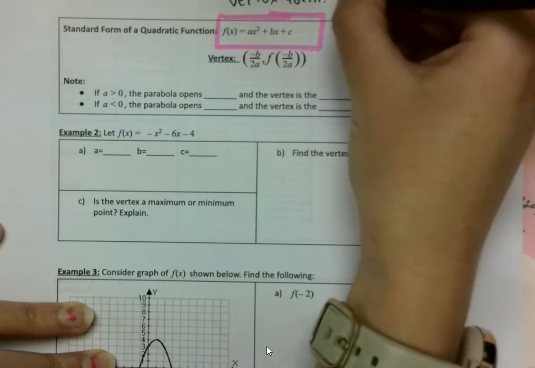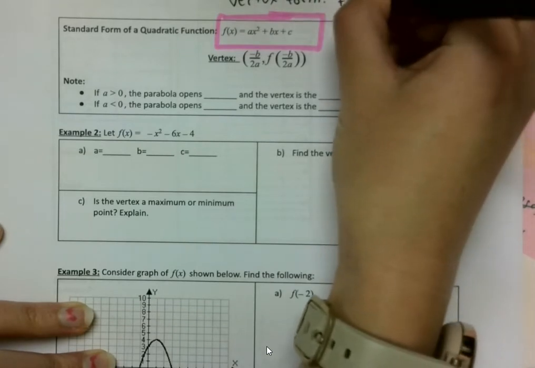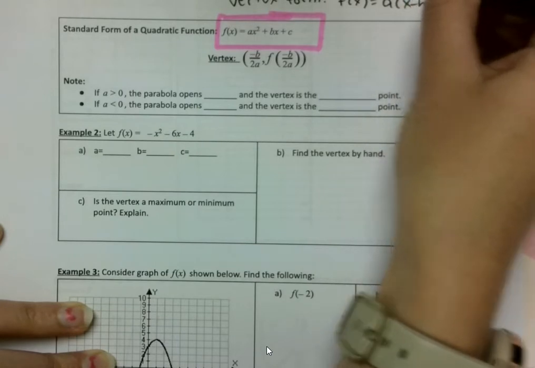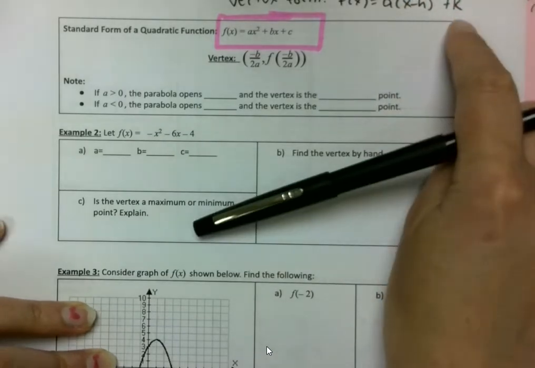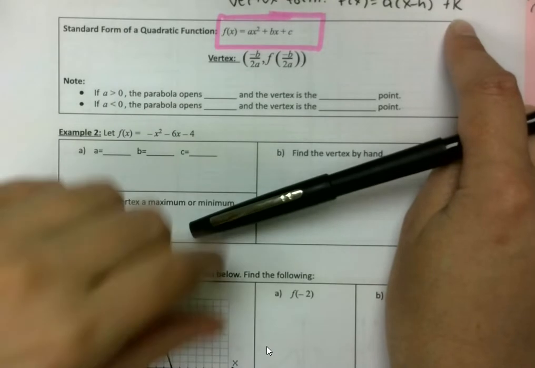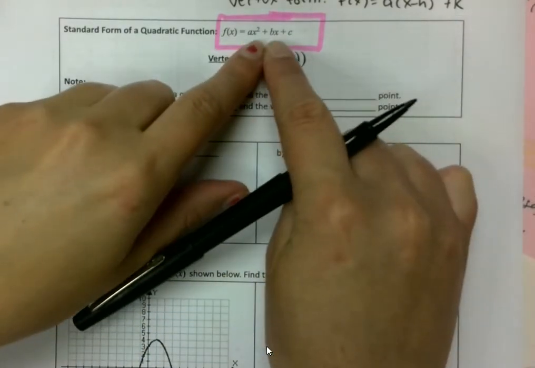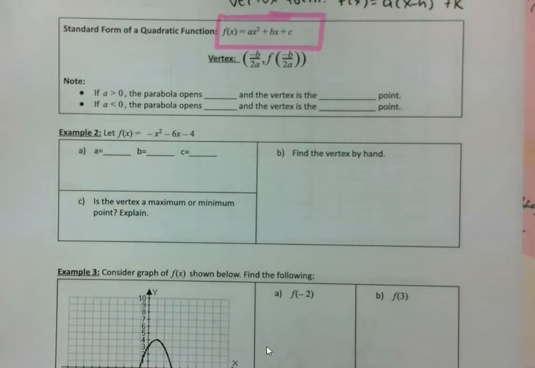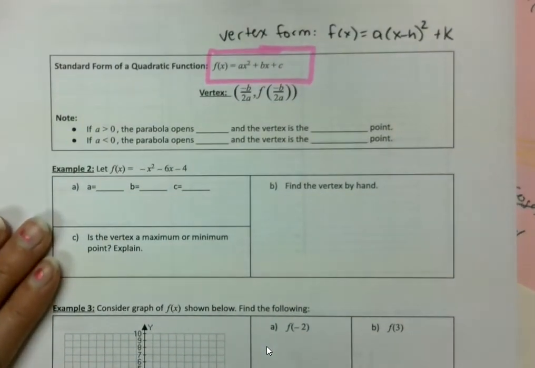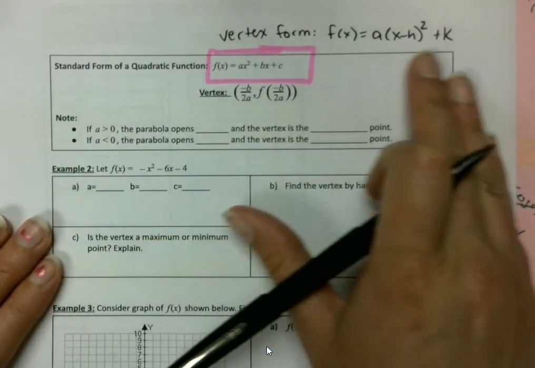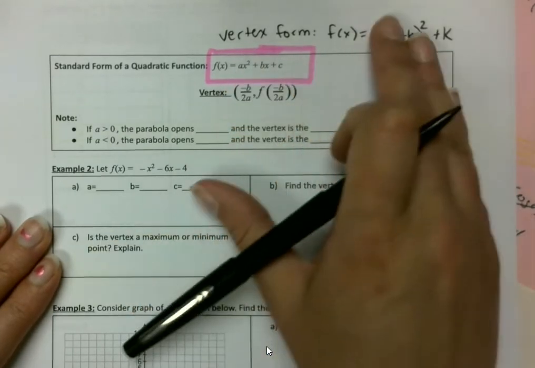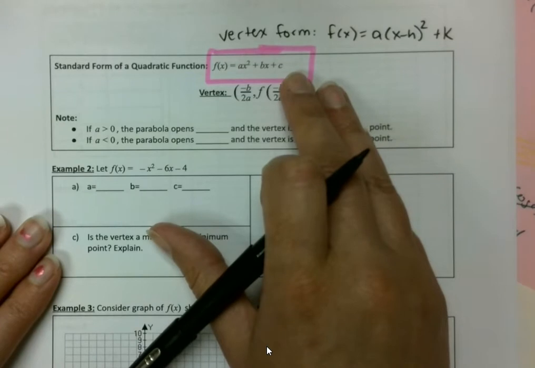And that vertex form for a quadratic would be a times x minus h squared plus k. So it's just a difference about where the variable is, if the square and the x are separate, or if the variable is inside the square as a unit. They're both quadratics. I apologize, that was up too high. I didn't look on my screen. So they are both quadratics. They're just two different forms that we can write a quadratic in, and we're going to be exploring both of these forms when we get to class.